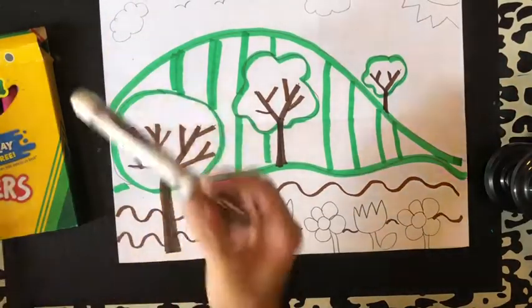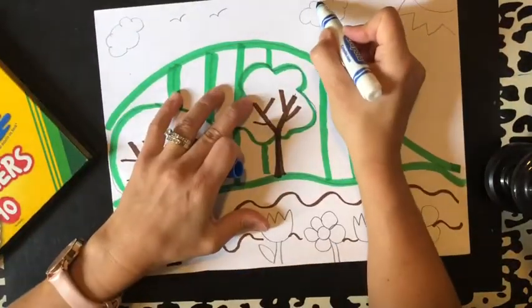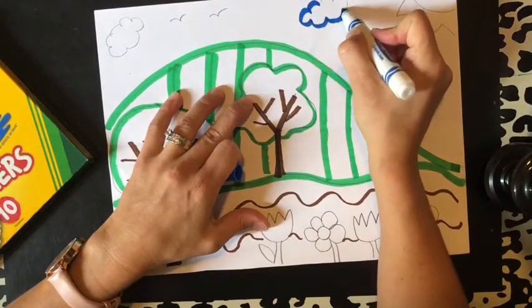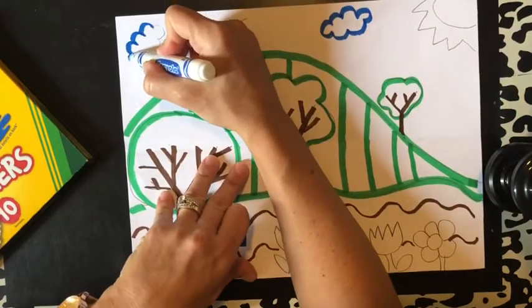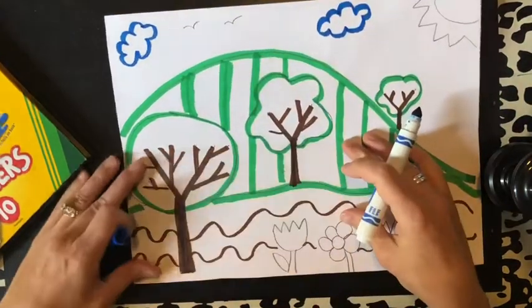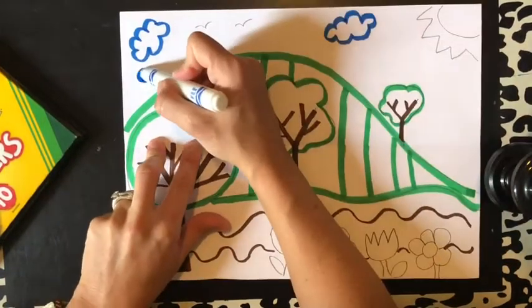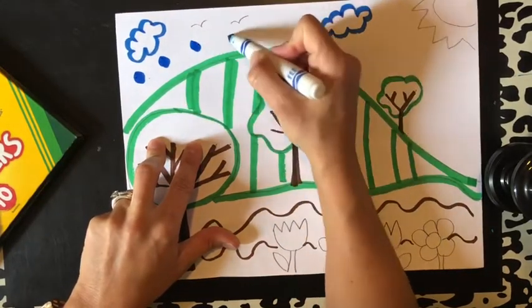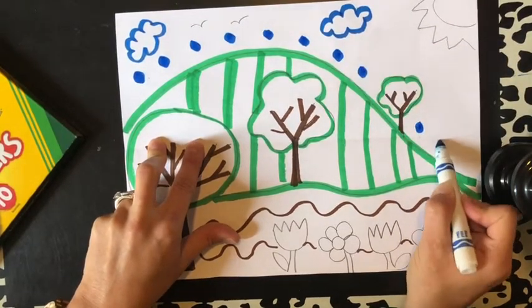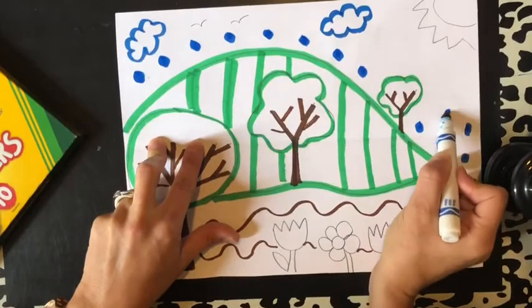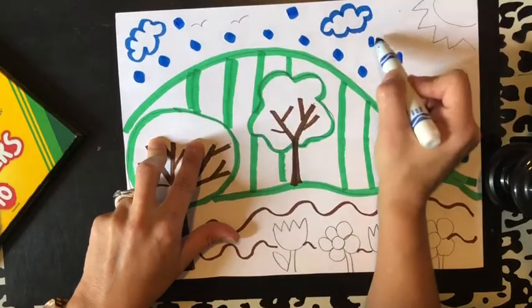All right, now I'm gonna get some blue. I'm gonna outline my clouds, not because my clouds are blue, but my sky is blue. And the next line that I'm going to use in art is gonna be the dotted line. So I have my straight line, my wavy line, my dotted line are just dots that kind of repeat. So mine is following along the hill. And I'm just gonna kind of keep it going and filling the space in the sky.